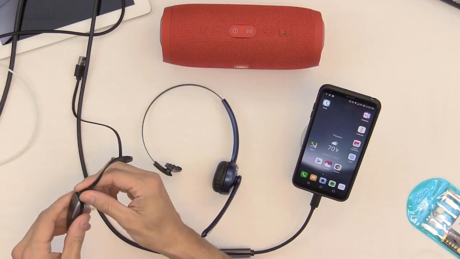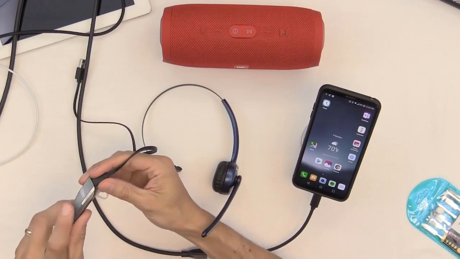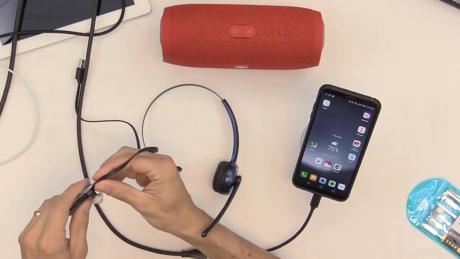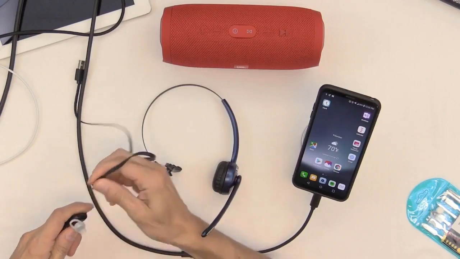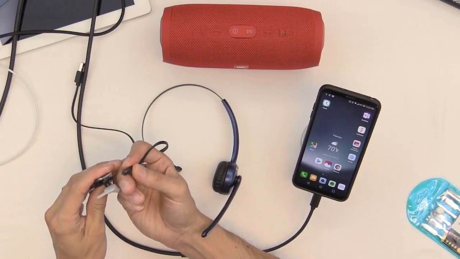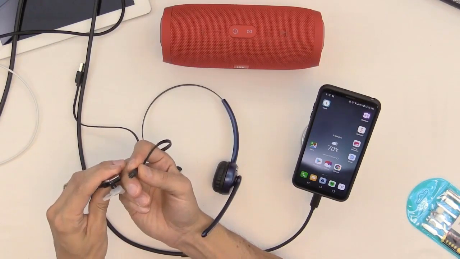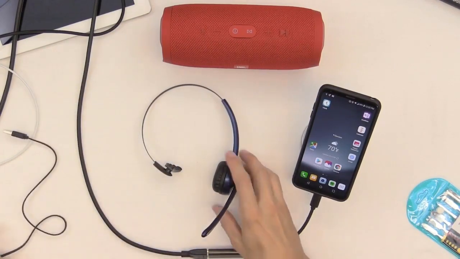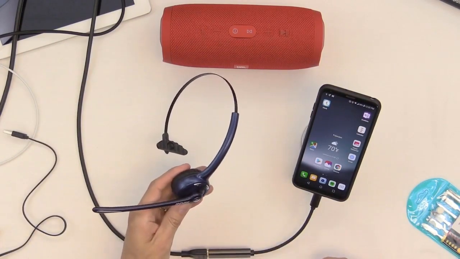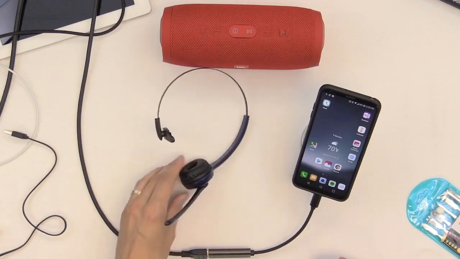Here's a headset. Quite often you'll need to push a button on the headset and hold it while you make the Bluetooth connection. Quite often these charge via micro USB. And so I have another headset here. So we'll go through that and we'll connect to this particular headset.